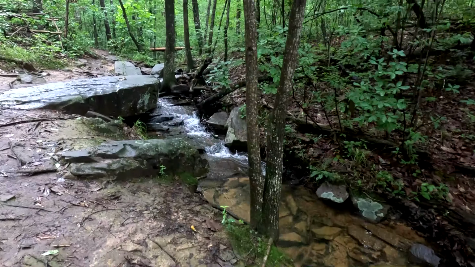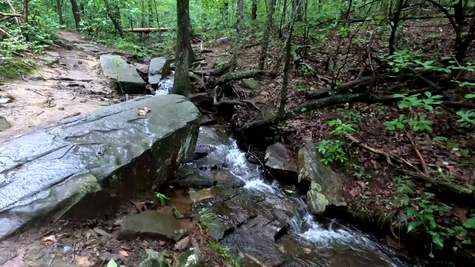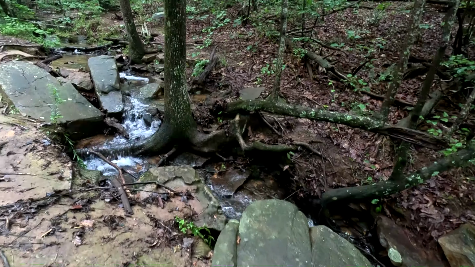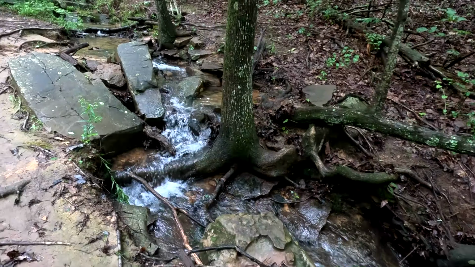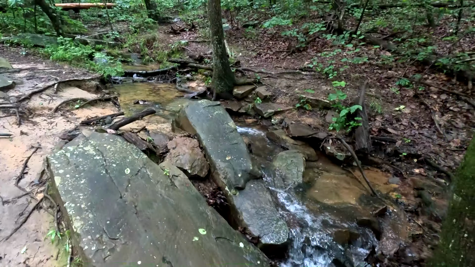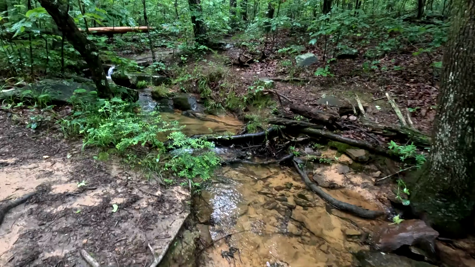We came from this way. But here, take a look at all that. Look at this big rock here. And you see, we got all of that there. And here's the little creek.